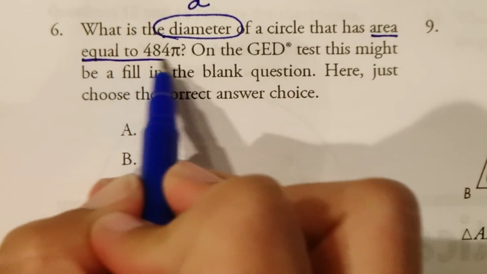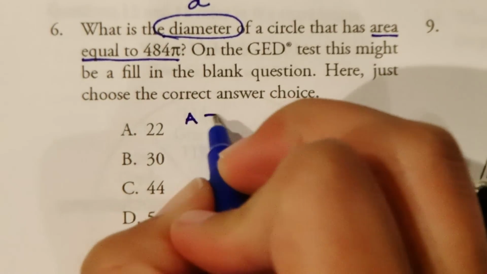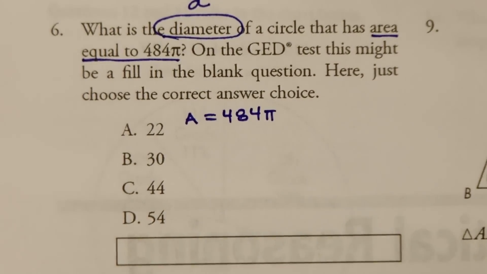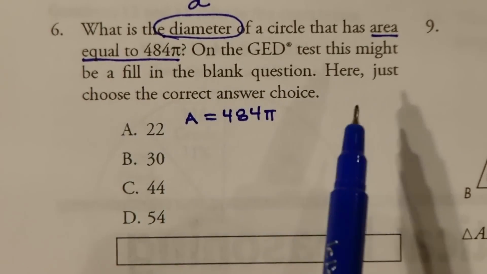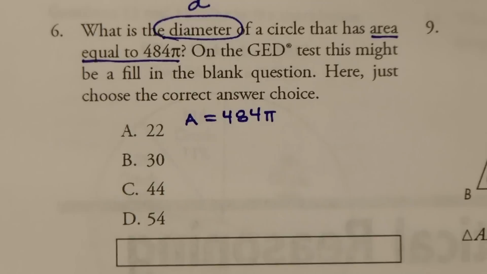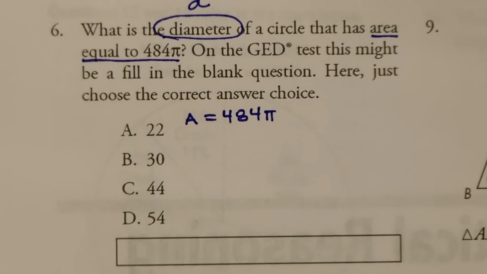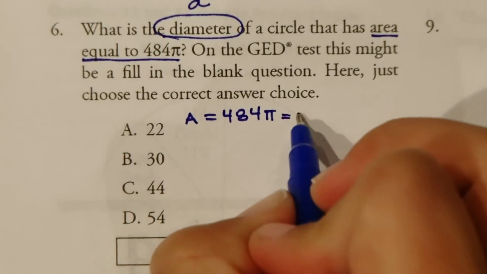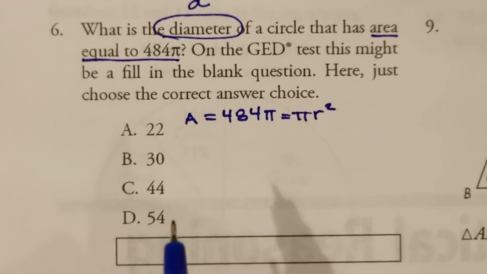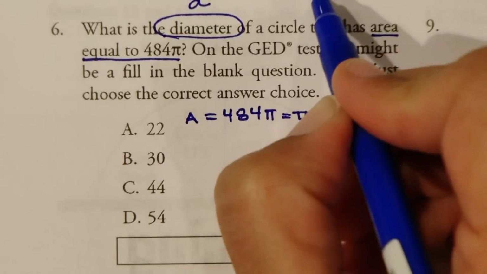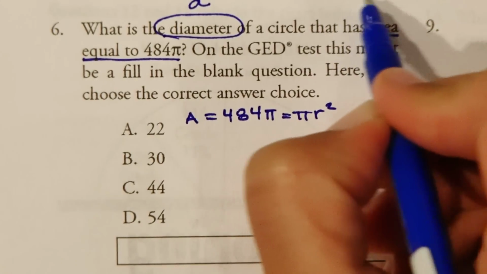So the area is equal to 484 pi. So I'm going to say area equals 484 pi. Now on the GED, here you just choose the correct answer choice. So you'll have on your chart, it comes with the formulas. The area of a circle is equal to pi r squared. So what we're going to do is solve for r. We need to find what the radius is because, if you remember, the radius times 2 equals the diameter.